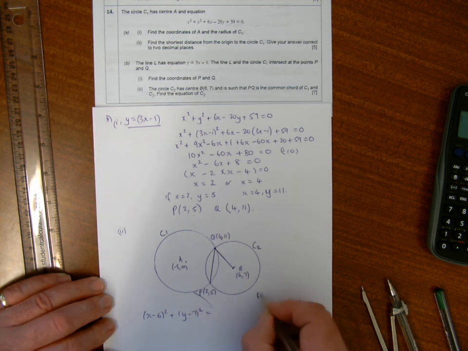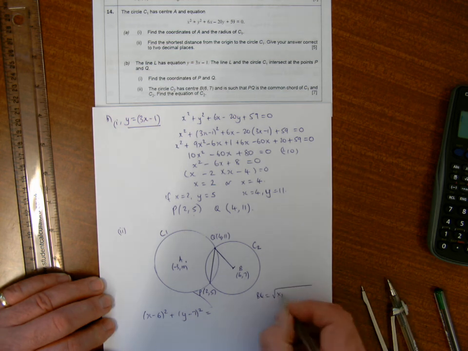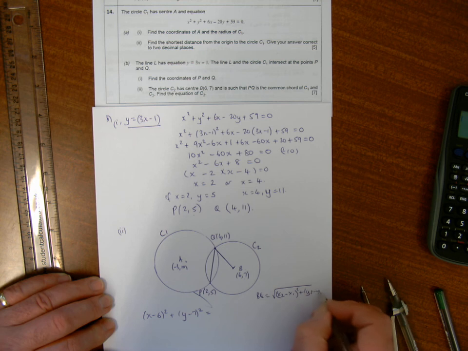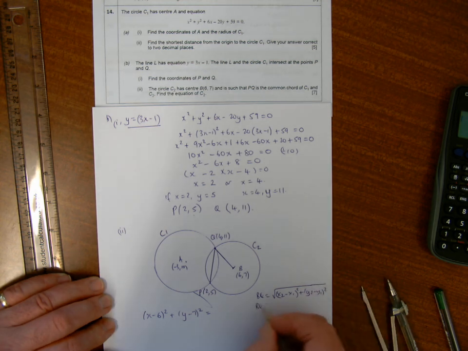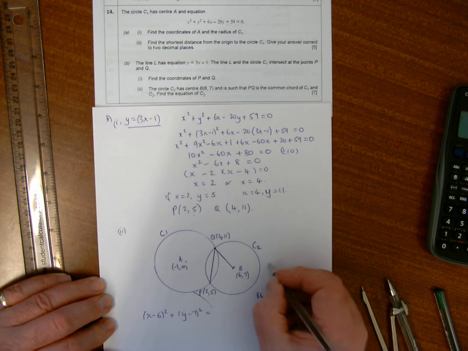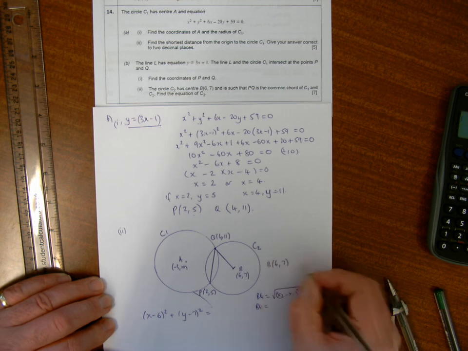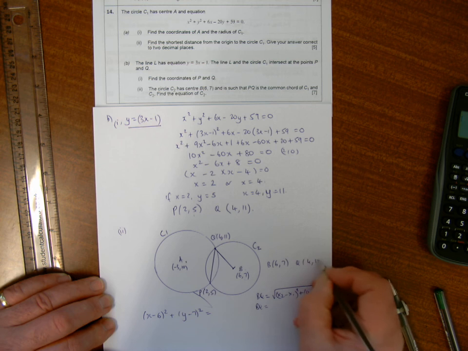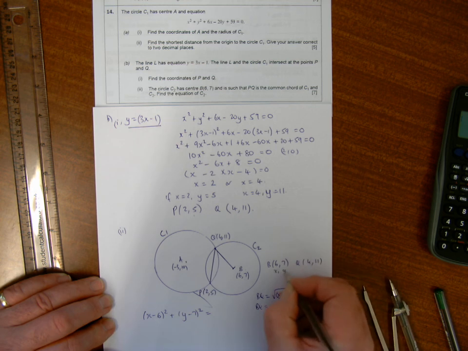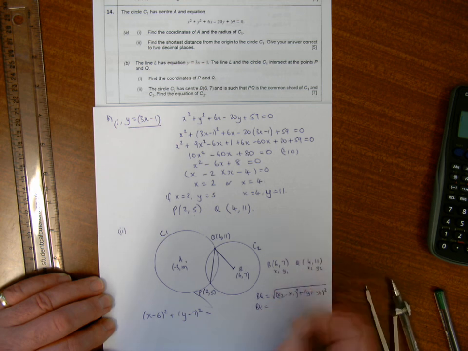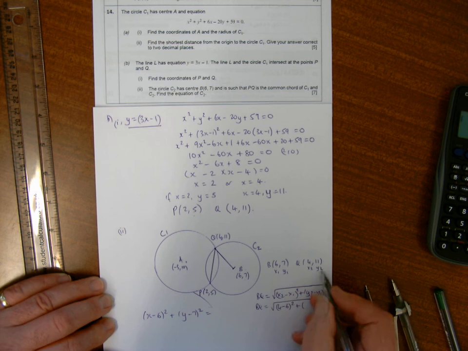So to find BQ, that's the square root of: B is (6, 7), Q is (4, 11), so the square root of (4 minus 6) all squared, add (11 minus 7) all squared.